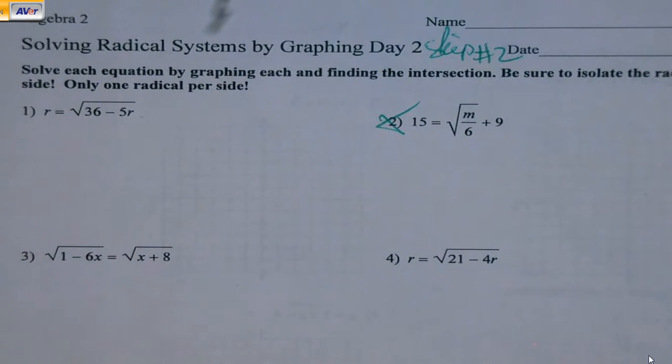So we're going to take a look at a couple of these, like we do typically on most days. So we're going to jump down here to number 6.